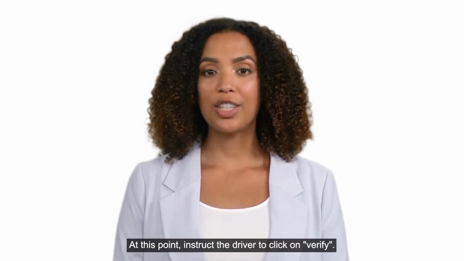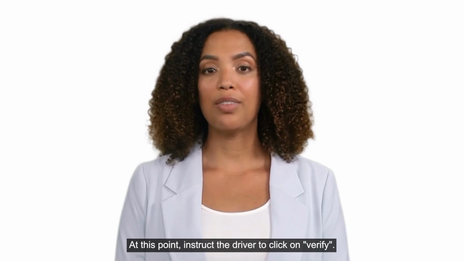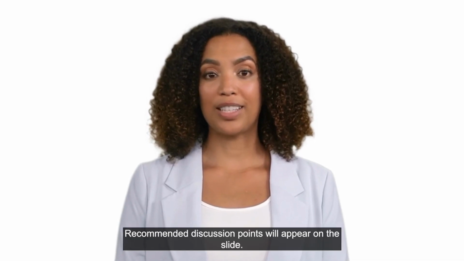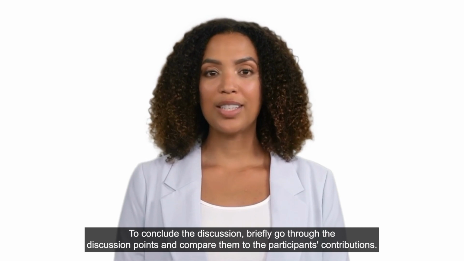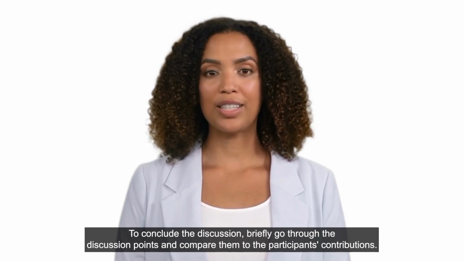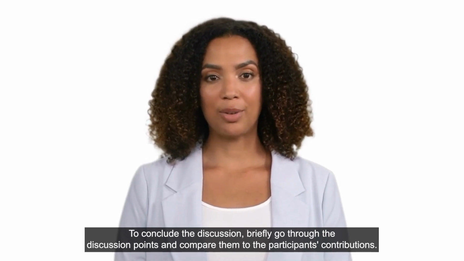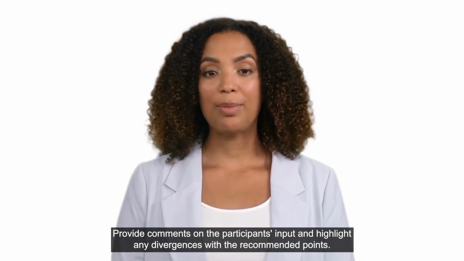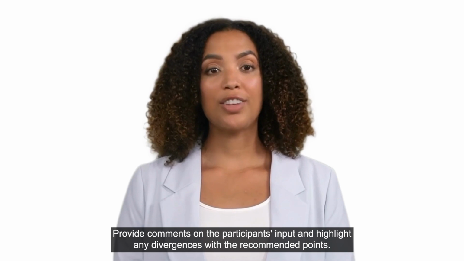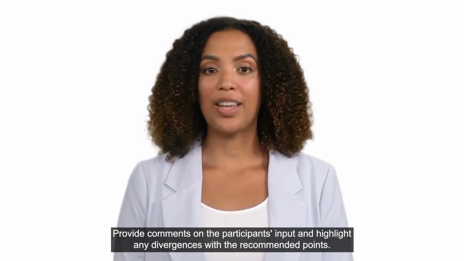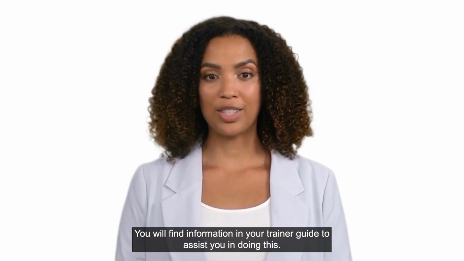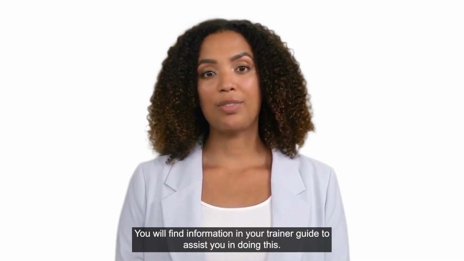At this point, instruct the driver to click on Verify. Recommended discussion points will appear on the slide. To conclude the discussion, briefly go through the discussion points and compare them to the participants' contributions. Provide comments on the participants' input and highlight any divergences with the recommended points. You will find information in your trainer guide to assist you in doing this.